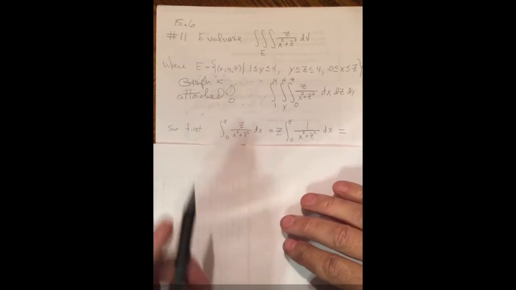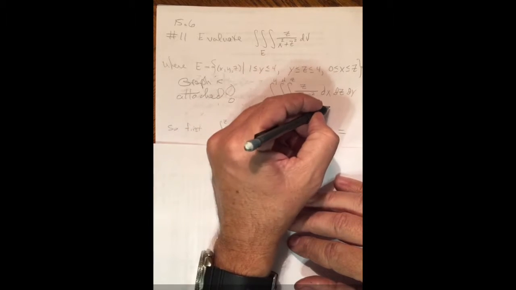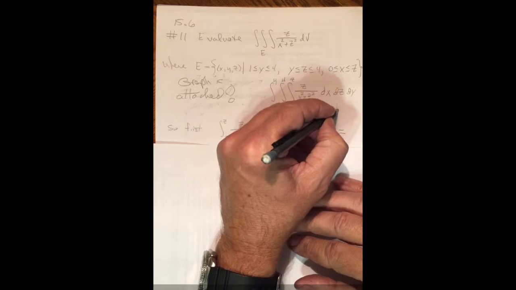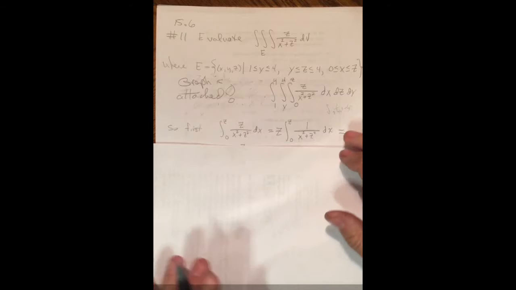So let's look at the innermost integral. Now the z can be factored out. And what's going on here is just the integral of 1 over x squared plus a squared dx from Calc 2.